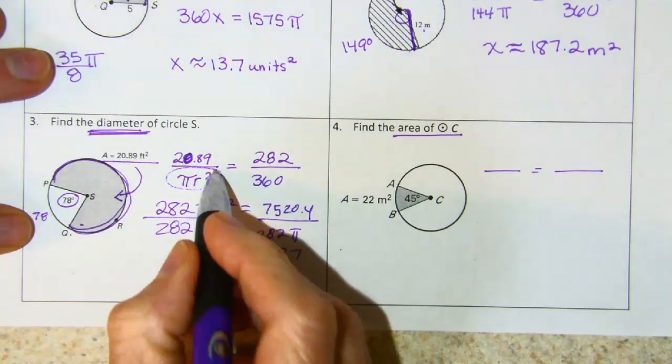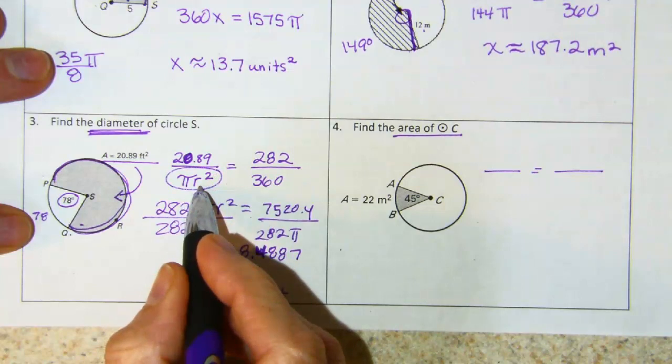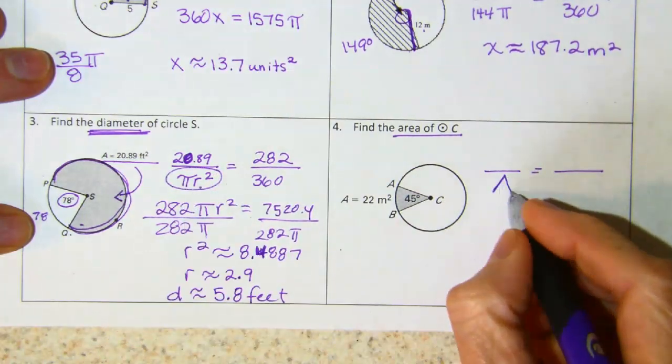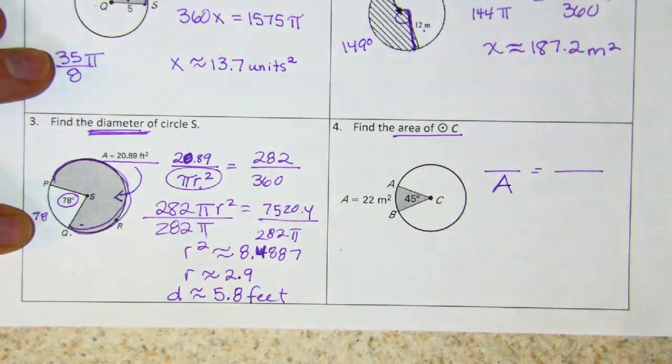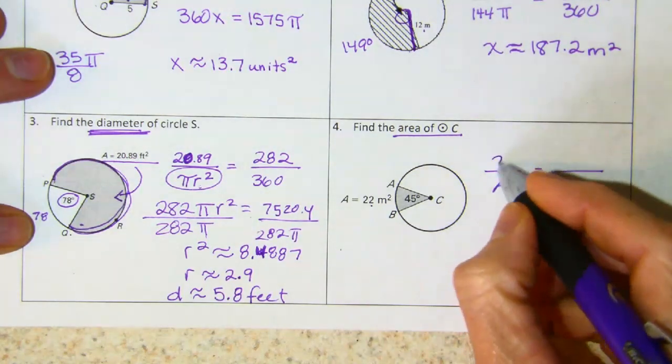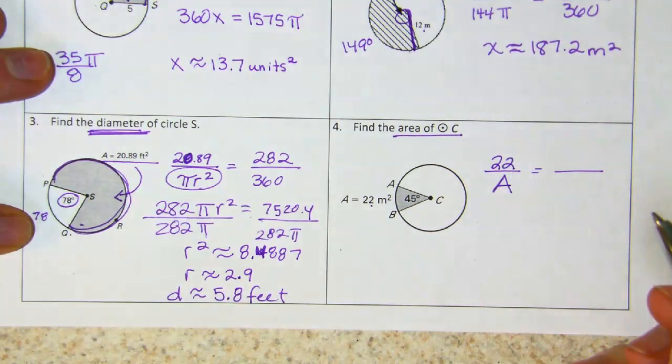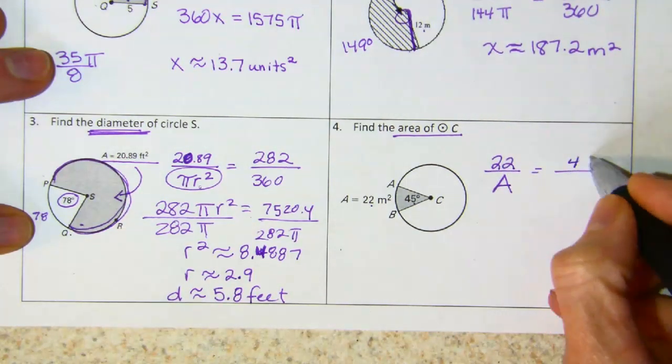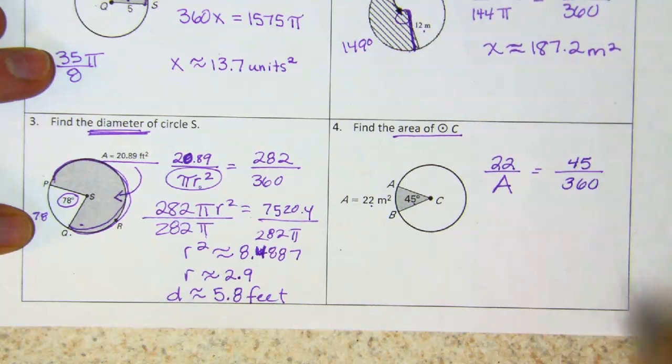Here we were looking for a piece of the area. Over here we are looking for the whole area. So I'm going to put an A there for area. Now I know the part of the area is 22 square meters. I know the part of the degree, and I know 360.